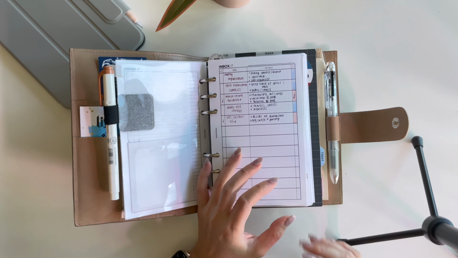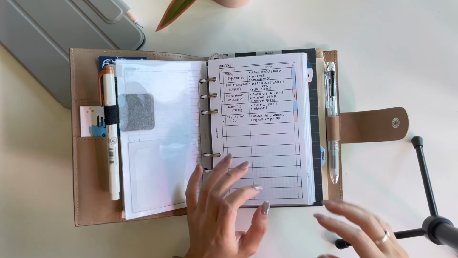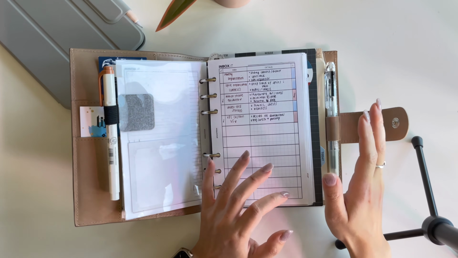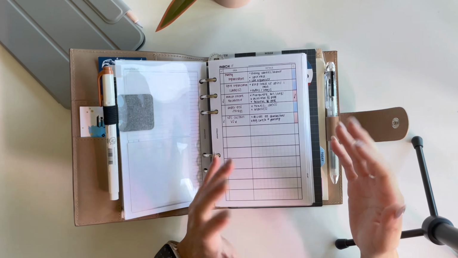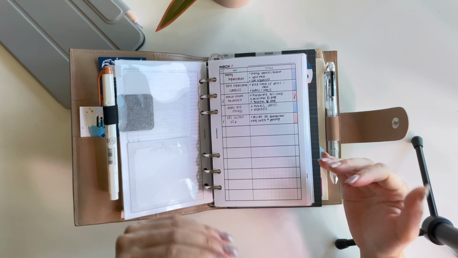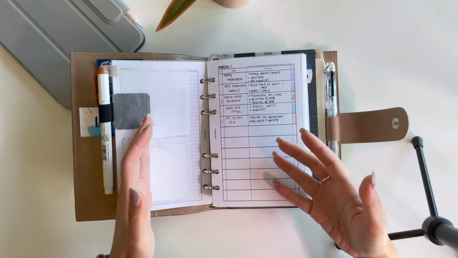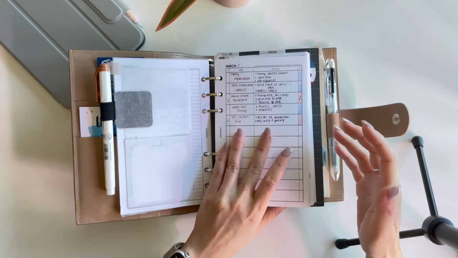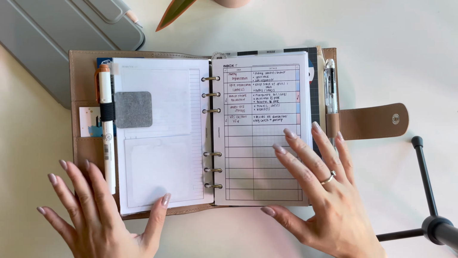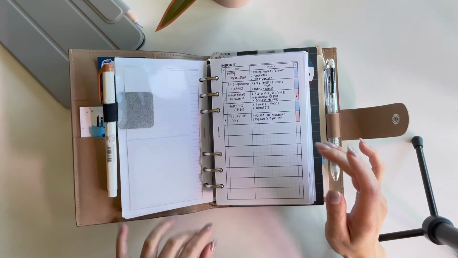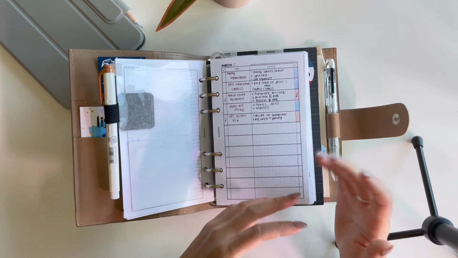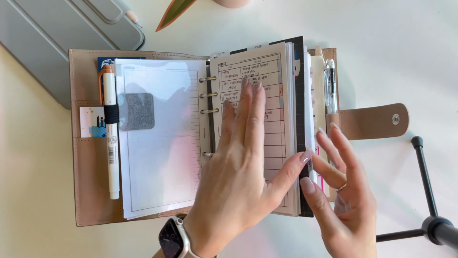As far as when I use these, it just depends on the day. If I'm having a planner session, I usually have my planner open, and if I have an idea, I would just write it down here, or in my brain dump notebook if I need to write more information. So it's either here or in this insert if I have my planner open and I'm not really doing anything else.